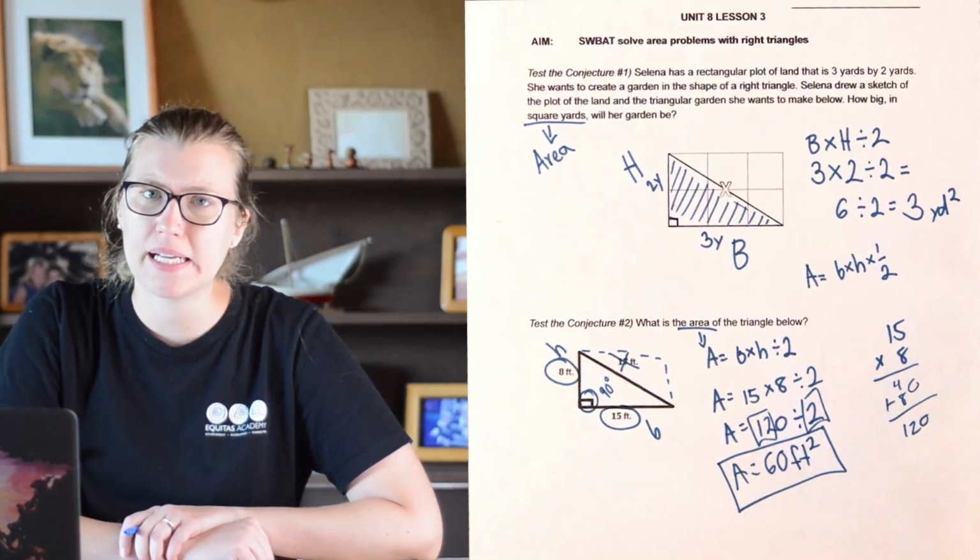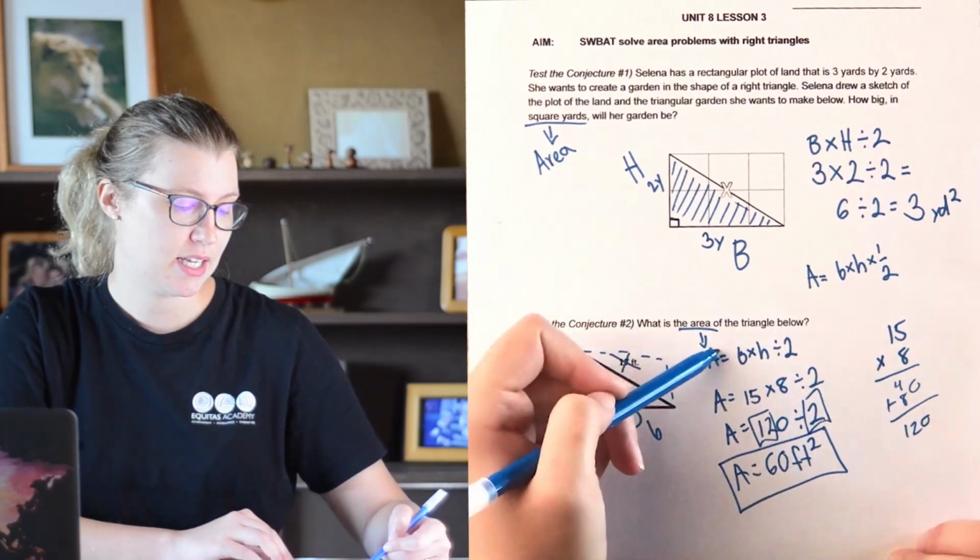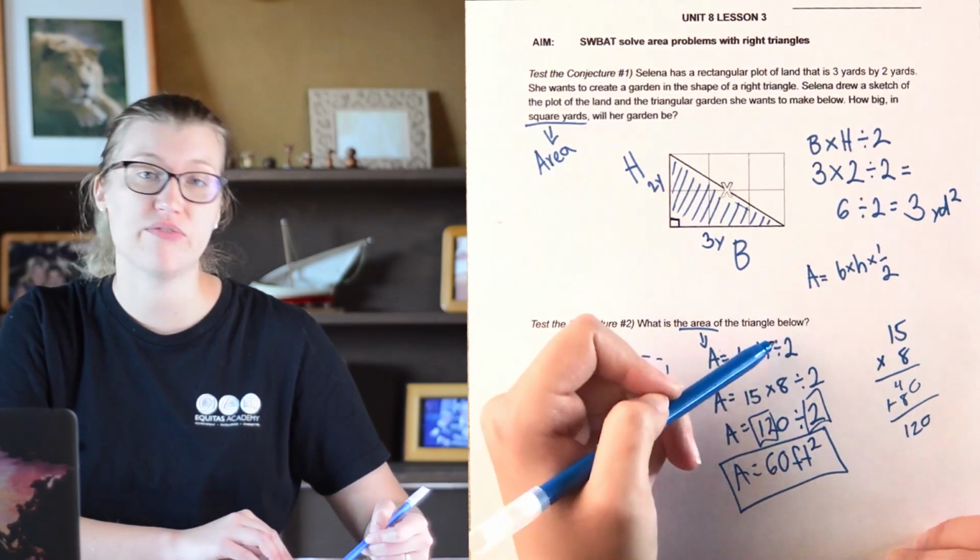So what is your formula again? Area equals base times height divided by 2. Now you're going to go ahead and practice this on your own. I'll be looking for your work, and good luck on your exit ticket.